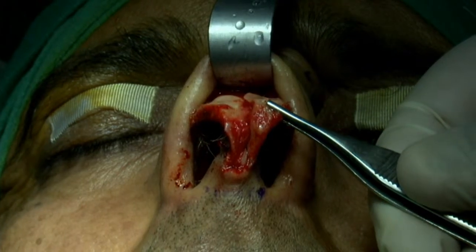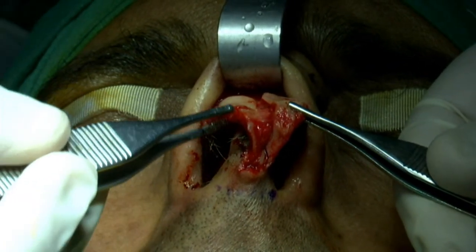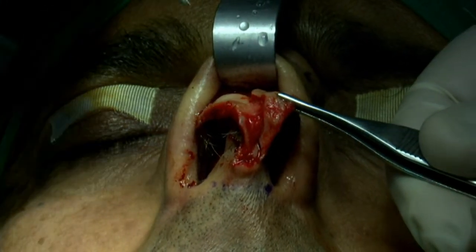How do you cut it? You hold this one. You come on this side. No, on this end. Left. Yes, left hand.